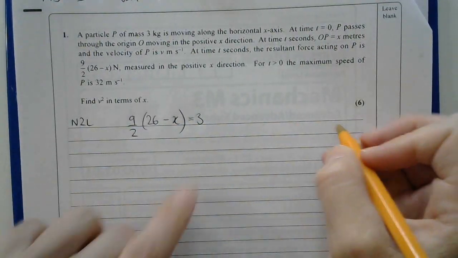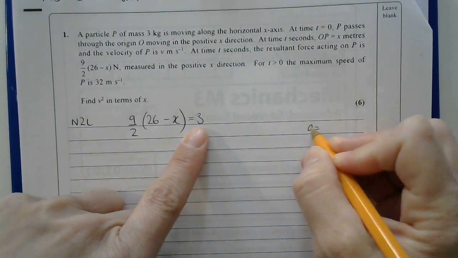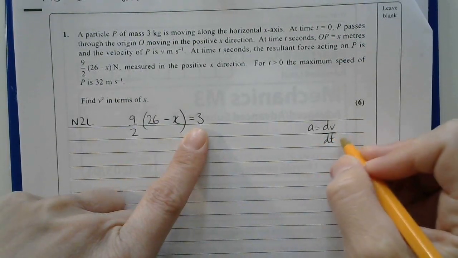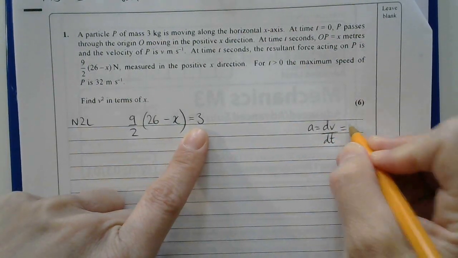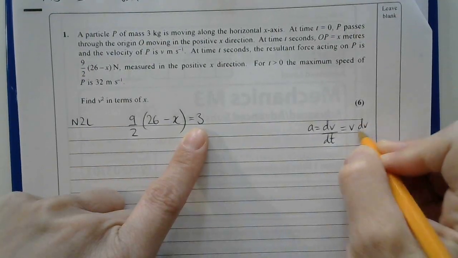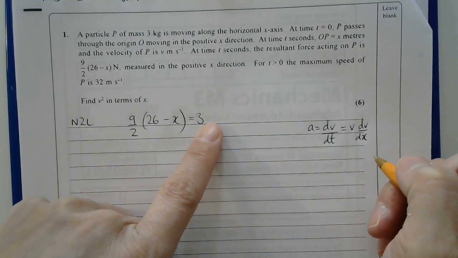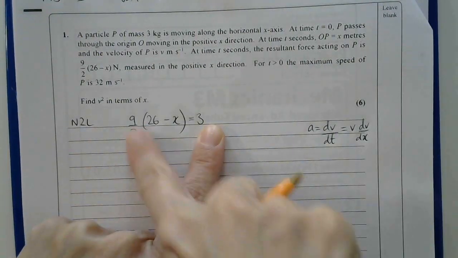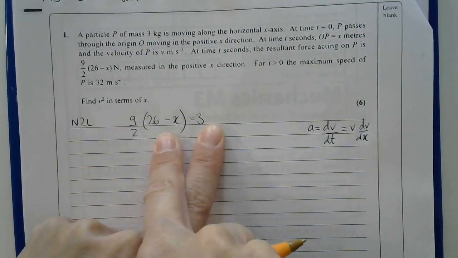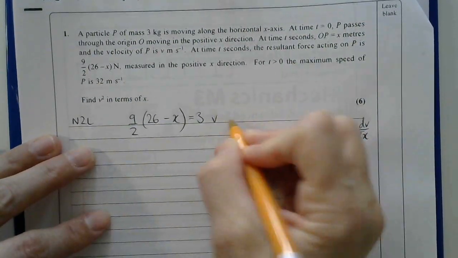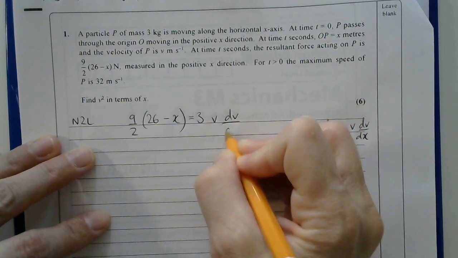Now, in these questions, I always have the choice of writing the acceleration as dv by dt, change in velocity over change in time, essentially, or v dv dx. In this case, because they've given me the force in terms of x, I'm going to use this expression, so I get v dv by dx.